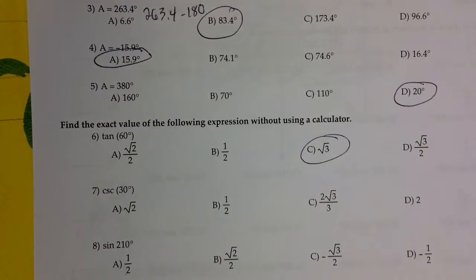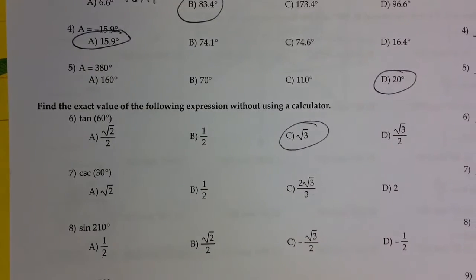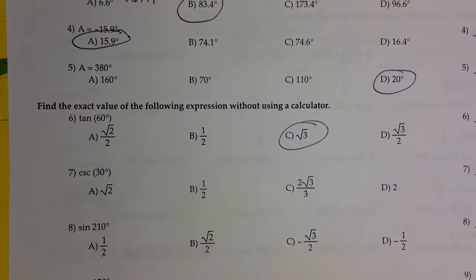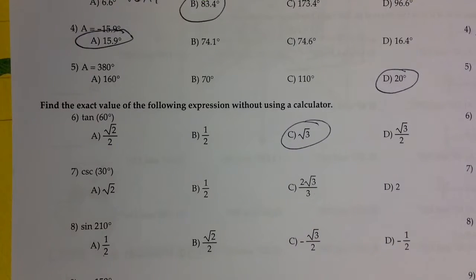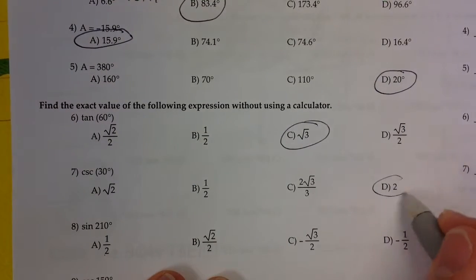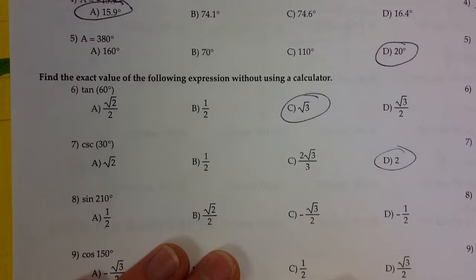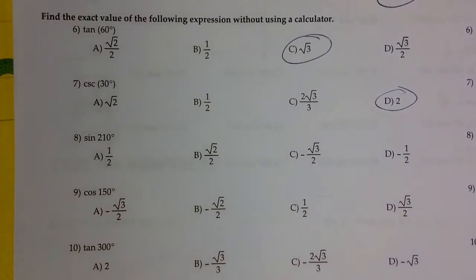Dan, cosecant of 30 degrees. Two, very good. It's the reciprocal of sine. Sine of 30 is a half. Cosecant of 30 is 2. Nick, sine of 210. D. Yep.